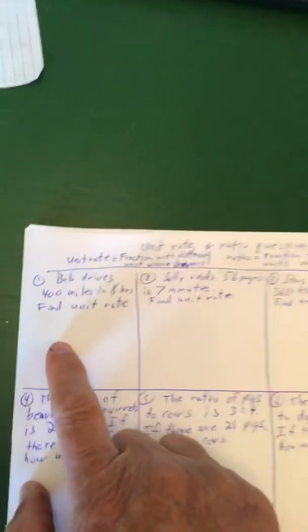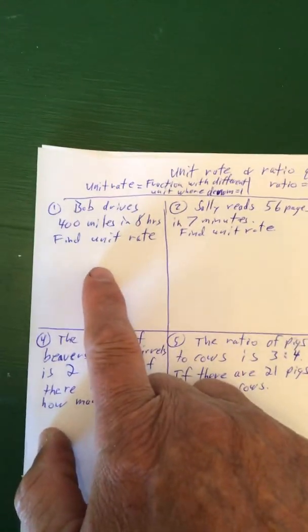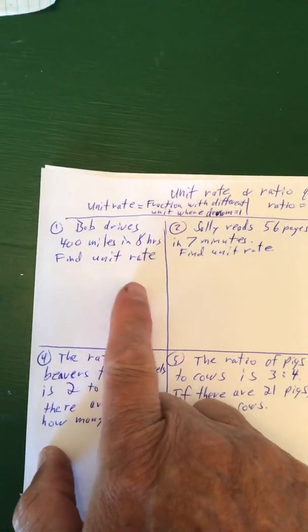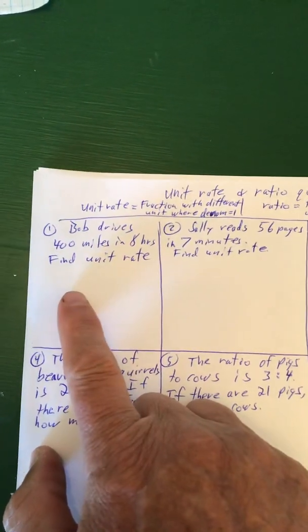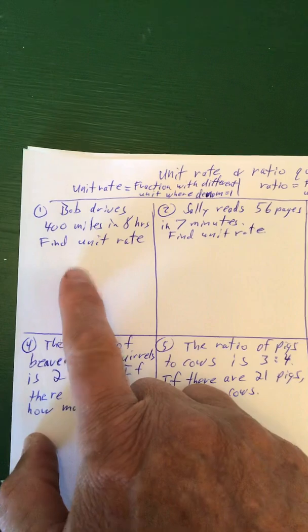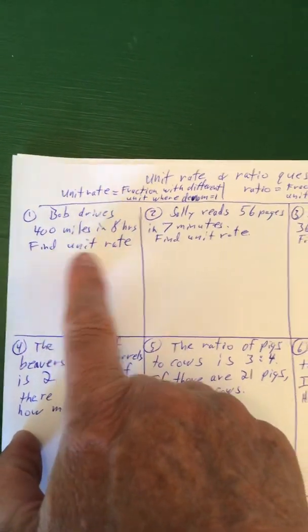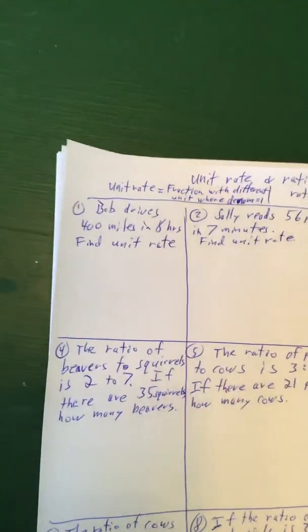And so here, first question, you can hit pause. These questions are pretty friendly. I'm okay if you do it in your head, but I'd like you to show your work though. Bob drives 400 miles in 8 hours. Find the unit rate. Let's go ahead and hit pause and do that.